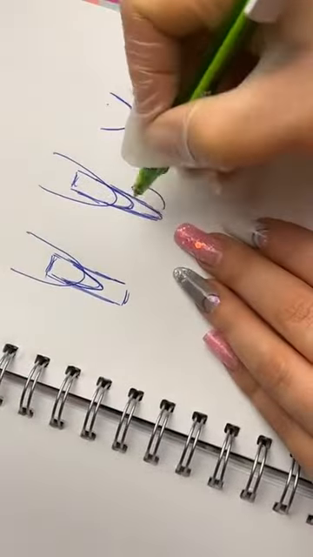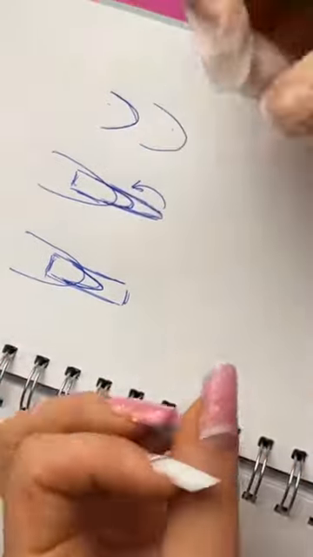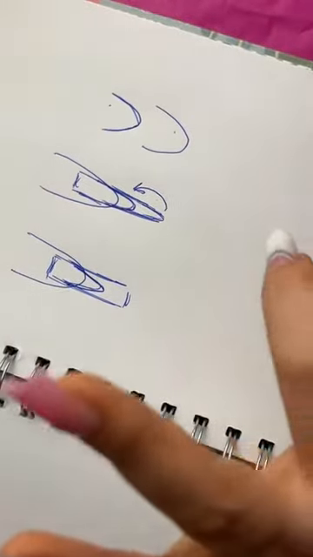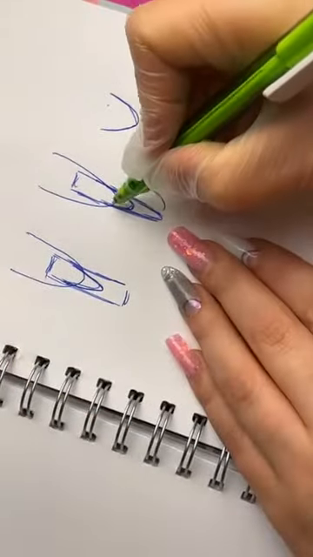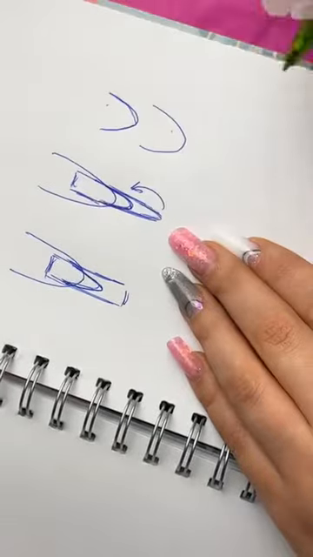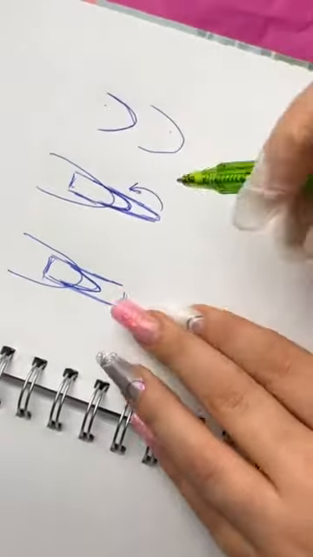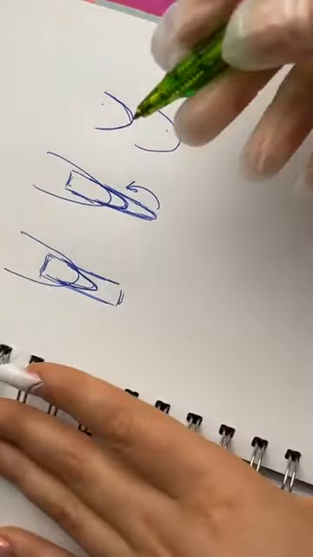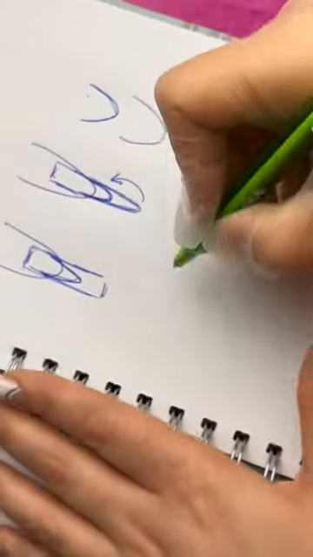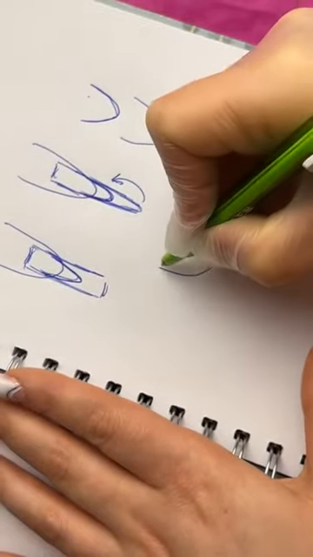If I have a nail that is more pinched, more thin, yes, like cat nails, then the style of the French has to be more pointed, like here. For square, it always has to be round.